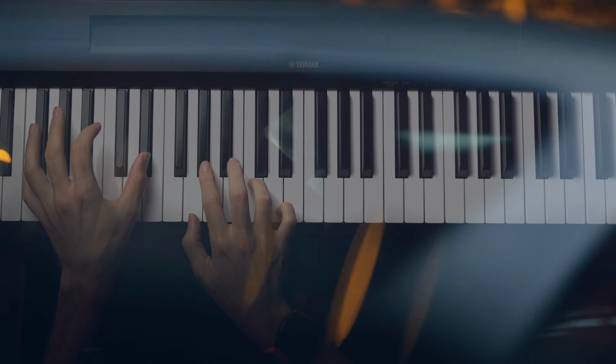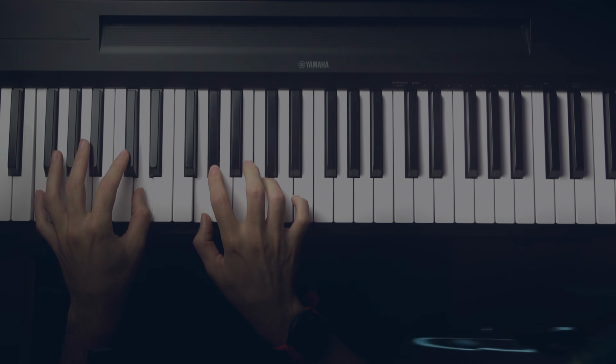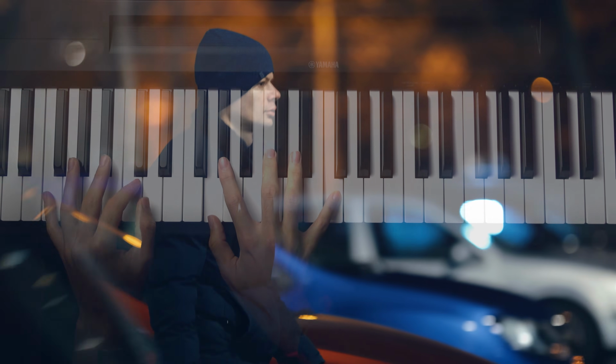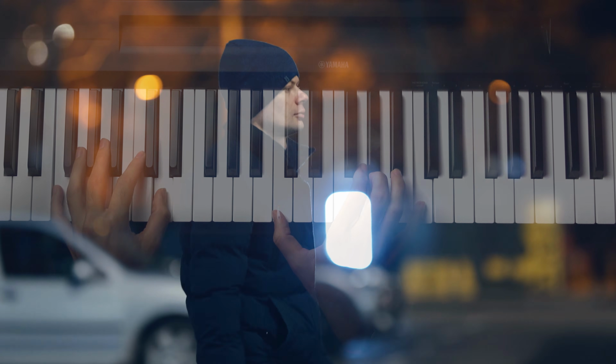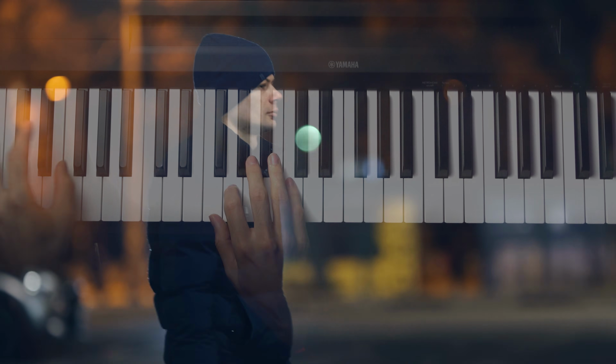Or a man walking down a street feeling sorry for himself. Or someone that's really defiant and on a mission to do something.